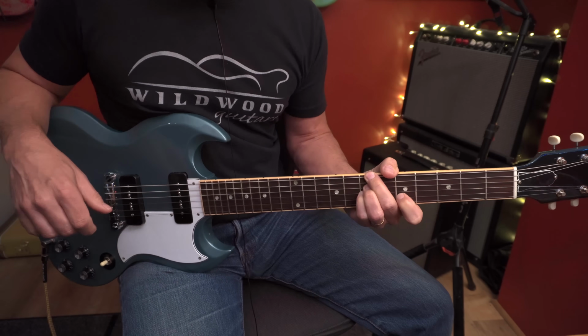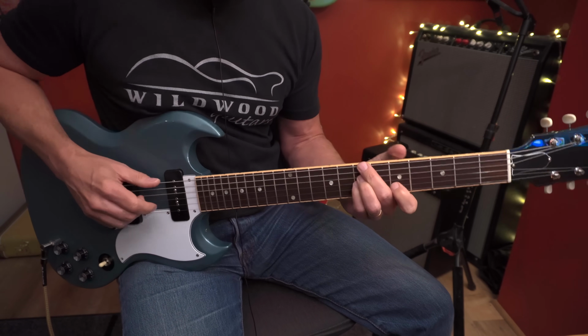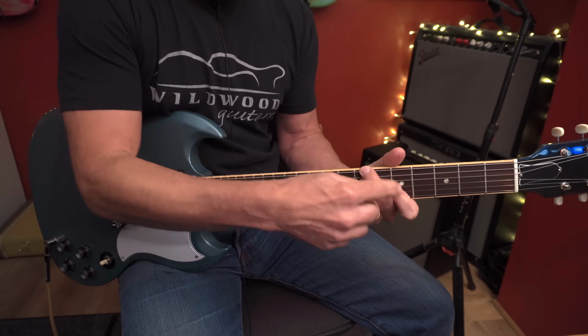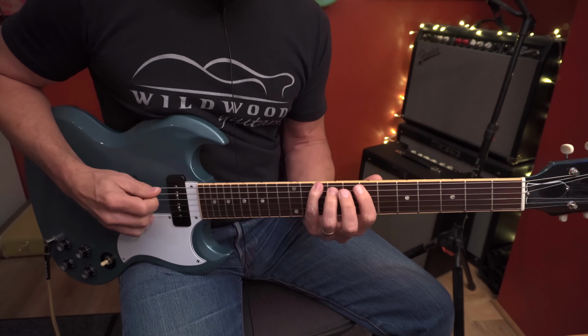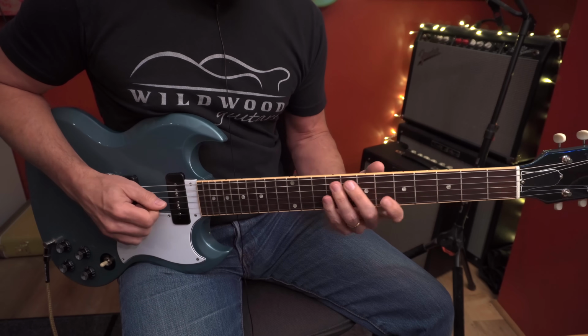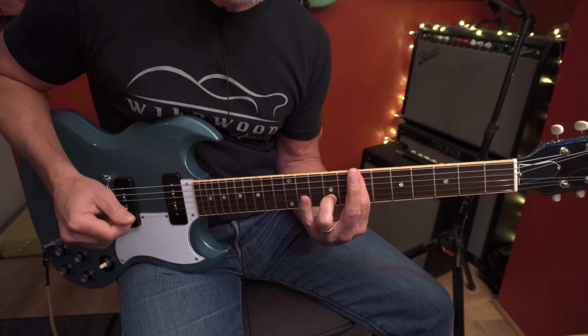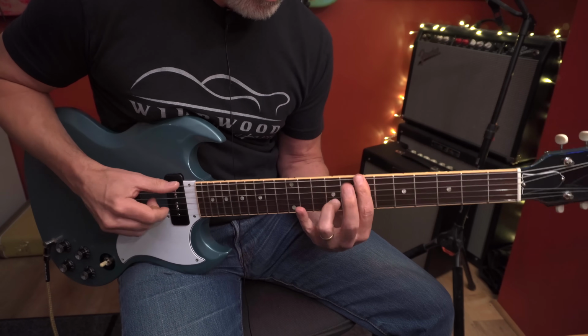If you're a fan of Mary Spender, she uses this chord all the time. I call this the Mary Spender chord. Minor 11, B minor 11. Root, flat 3, 5, flat 7, 9, 11, 13. Here's a minor 13 chord. That's pretty cool.